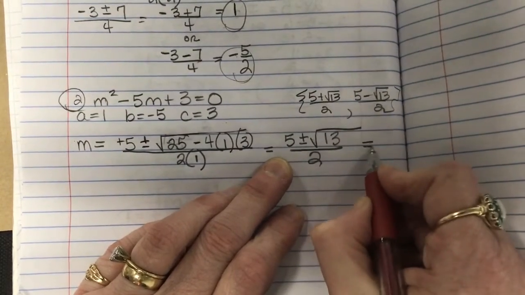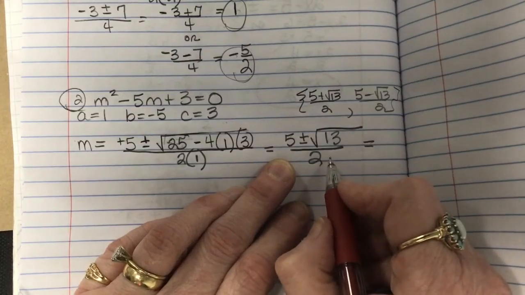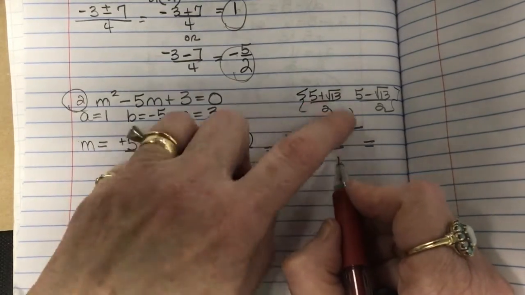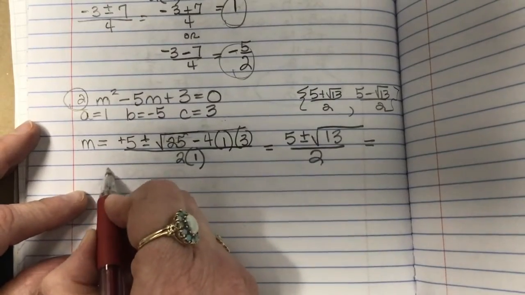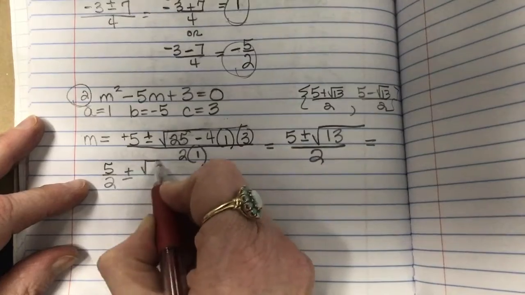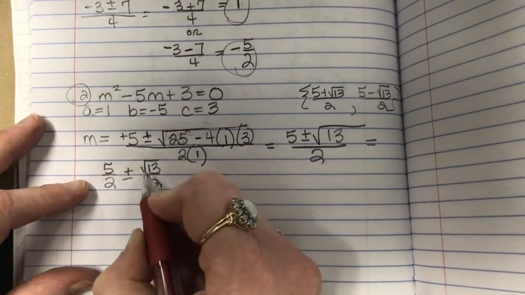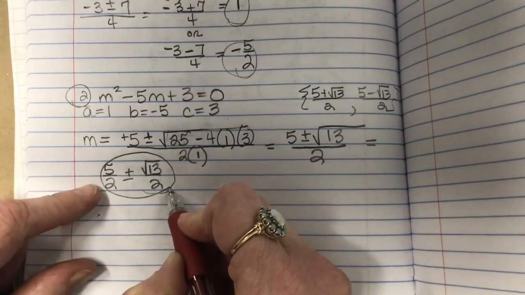But Ms. Newberry really preaches, and it sure does make reducing it easier. Remember what we did back when we did division? Separate it into the rational fraction, which is 5 over 2, plus or minus the square root of 13 over 2. Both are correct. This is the better one because it will help you reduce it.